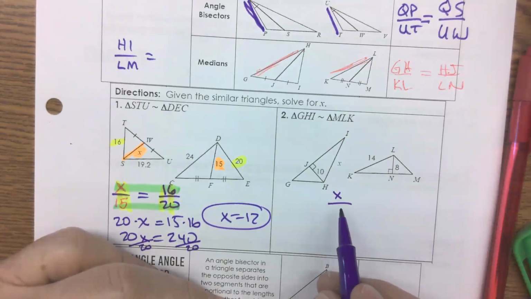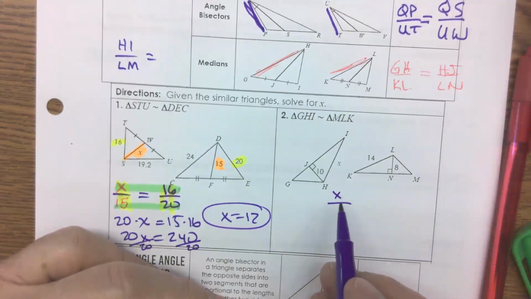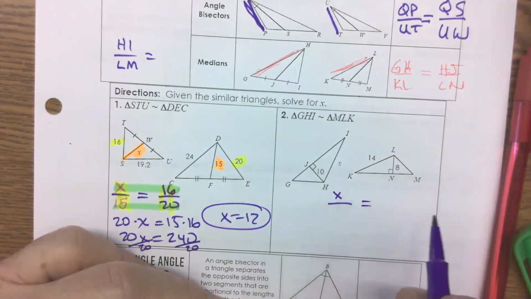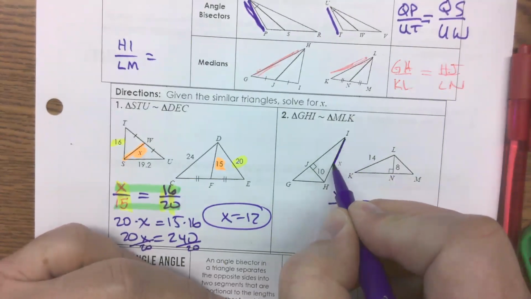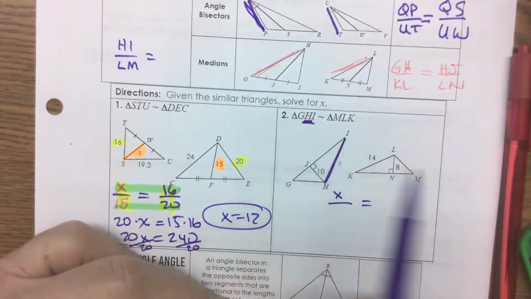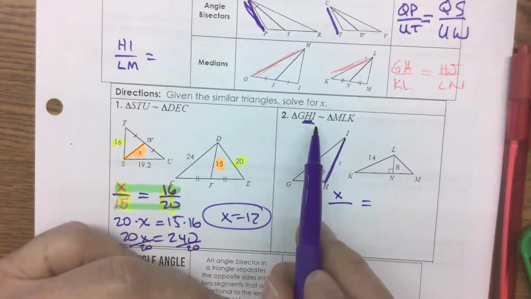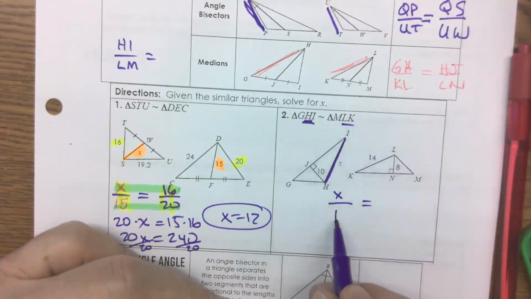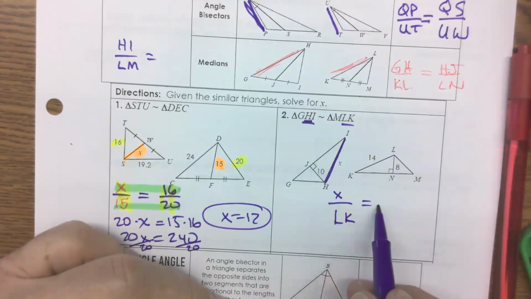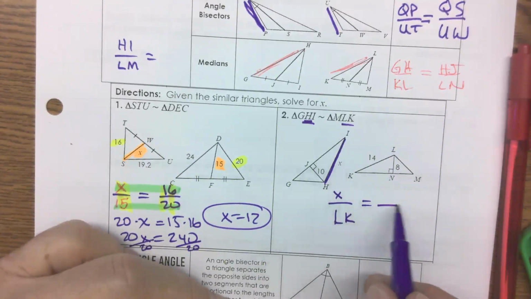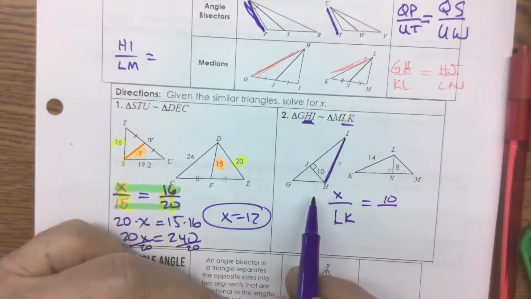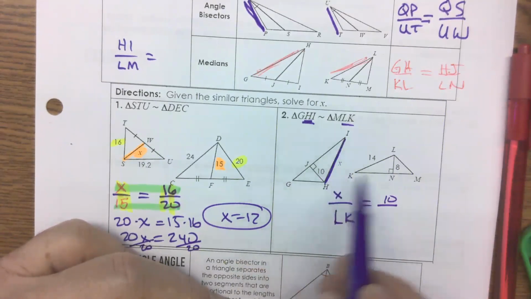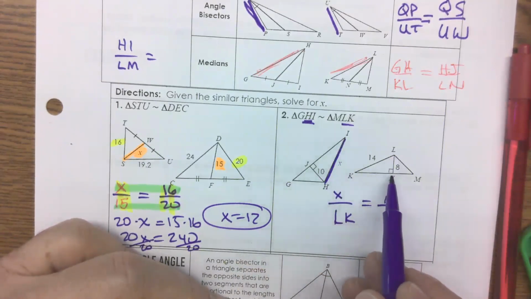By the way, how do I know what matches with X? I could use my similarity statement, can't I? IH is the last 2 letters here, so which one matches with it? LK. And then if I want to pick another one from this triangle, I'd choose the 10 and I'd say, okay, that's JH. Well, I don't really have JH. J is between G and I, but I can see that it's this one.